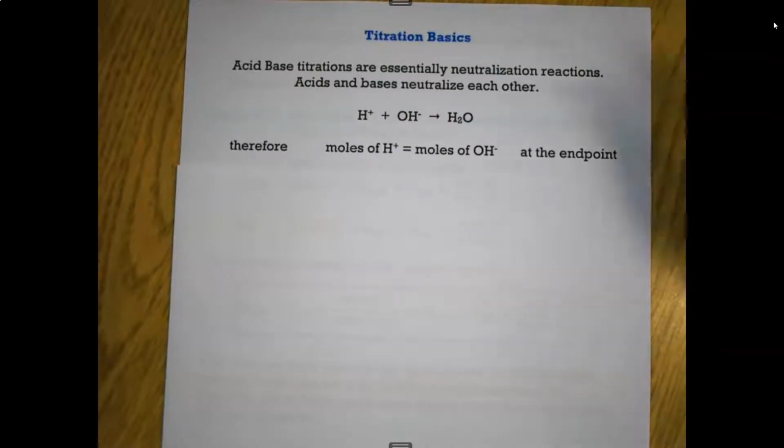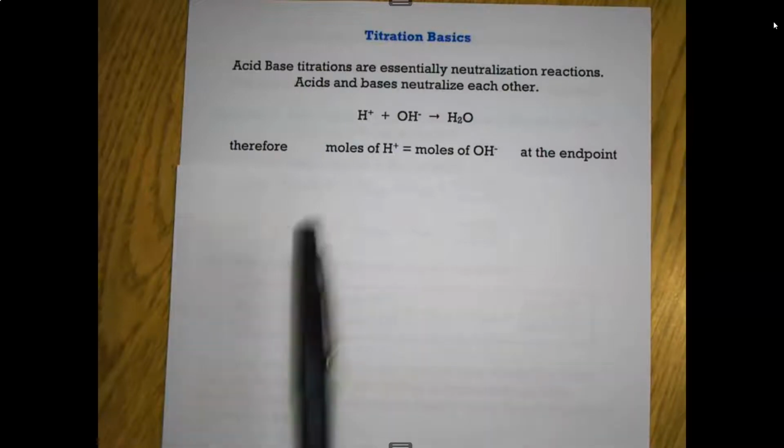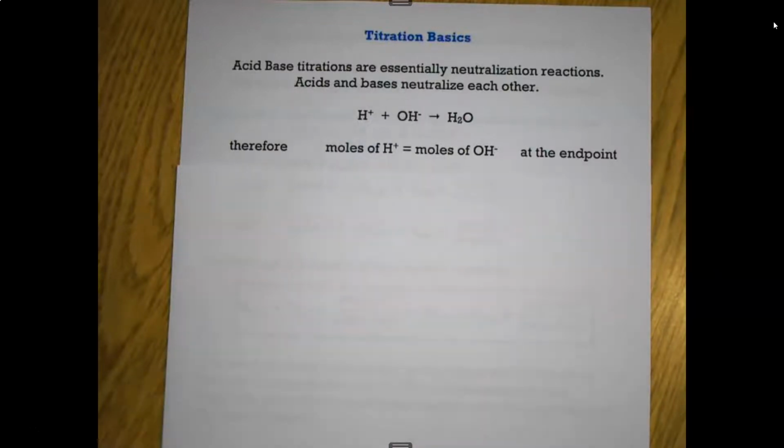So since we have to react all of the H plus and all of the OH minus, at the equivalence point, at the end point, when the titration is finished, the moles of H plus should equal the moles of OH minus so that there's no extra of each, and you have a neutral solution.